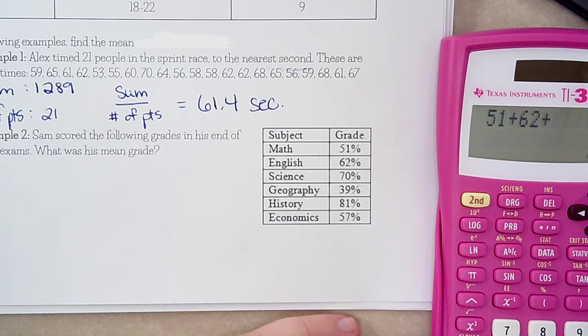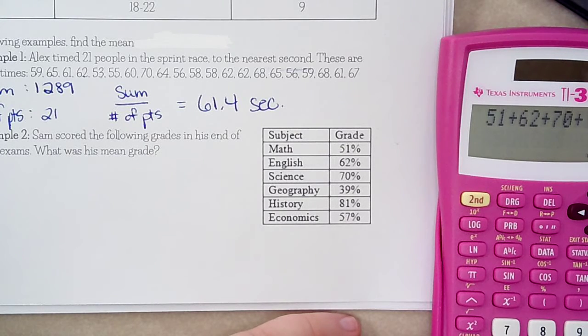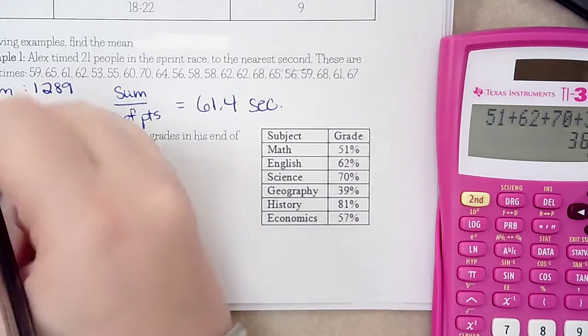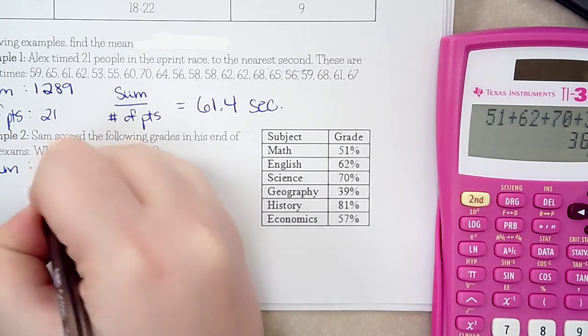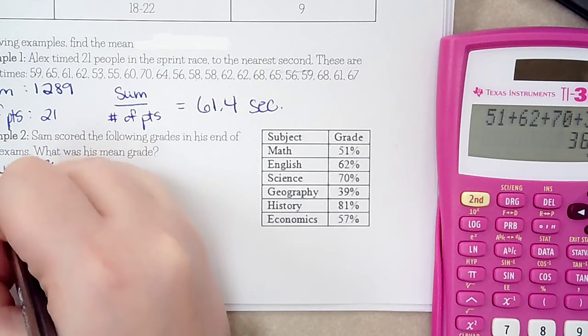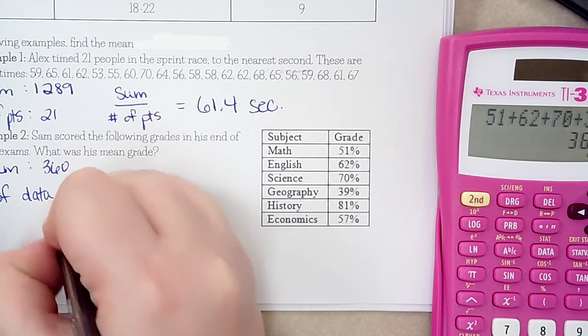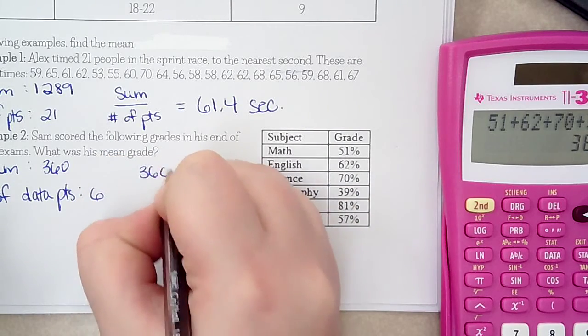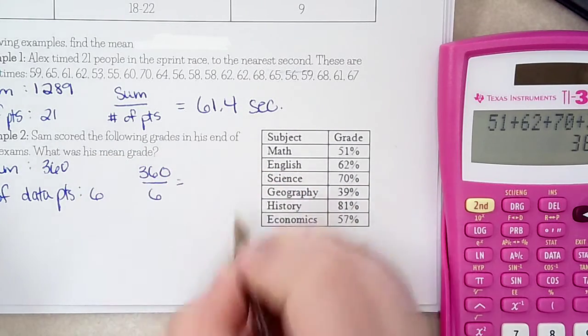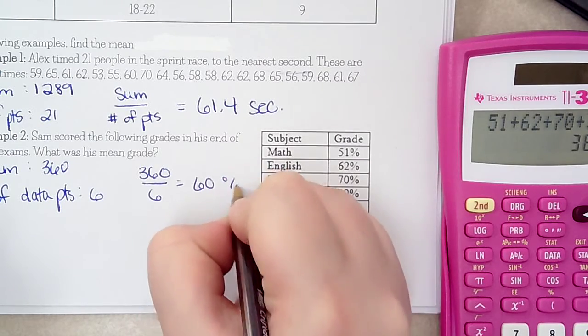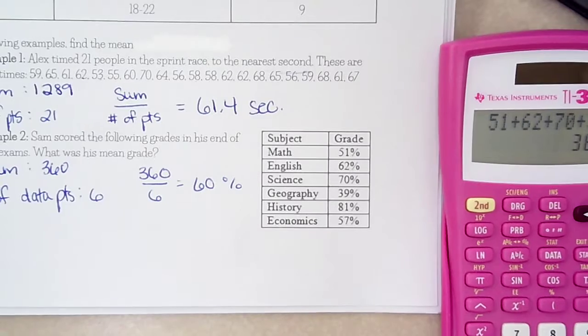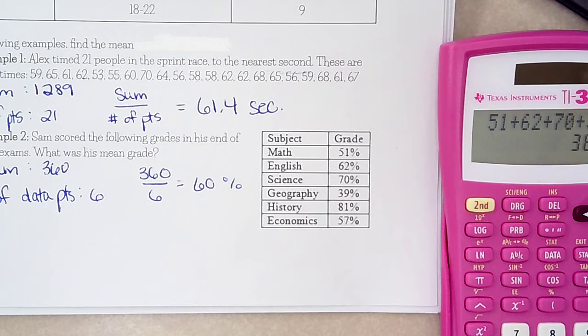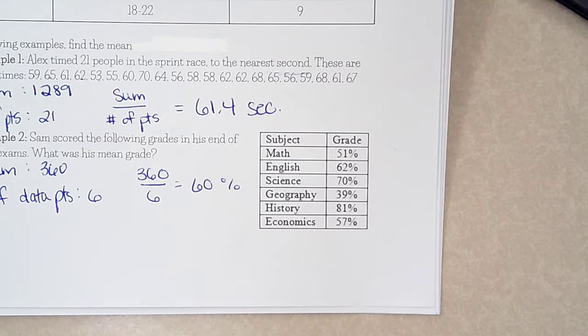51 plus 62 plus 70 plus 39 plus 81 plus 57. So my sum is 360. My number of data points is 6. So 360 divided by 6 is going to equal about 60% average. So between all of his tests, it looks like Sam might be a D student. Not great, but not awful. All right, that is average. Let me know if you have any questions.